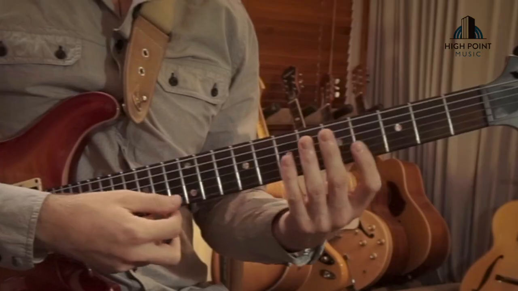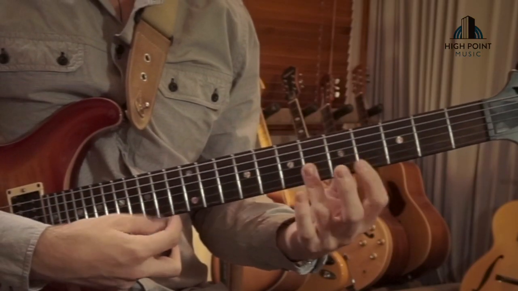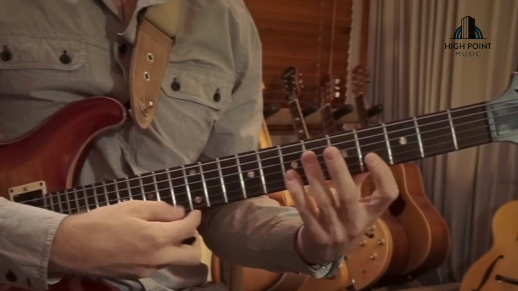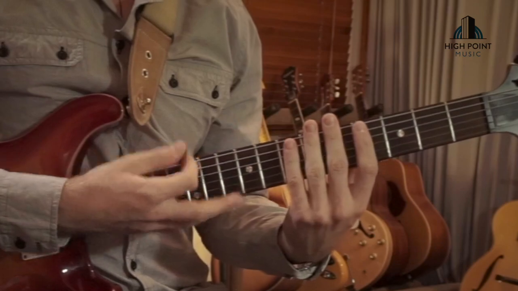Next bit, people, we can add in is, and then 2 percussive hits like that. So 1, 2, 3, 4, 5, 1, 2.